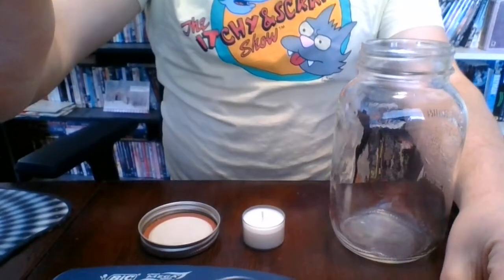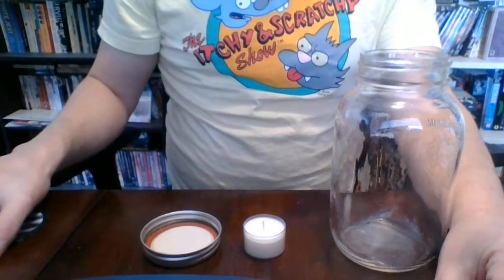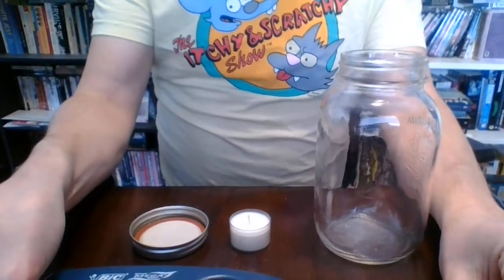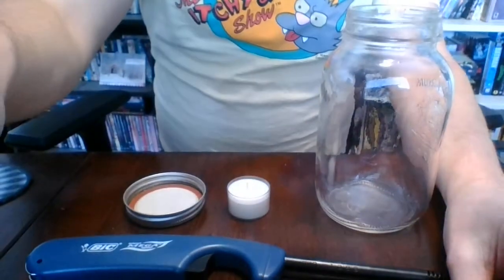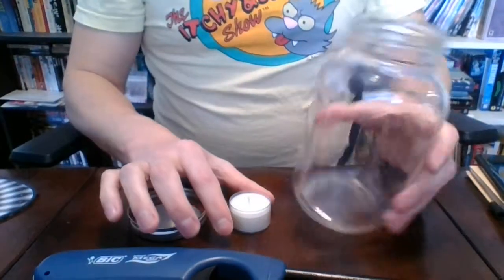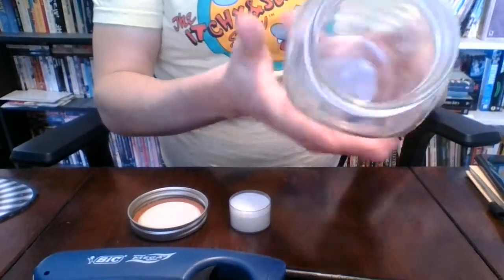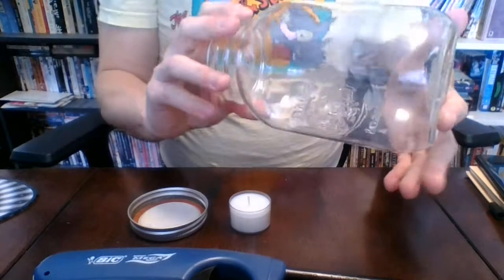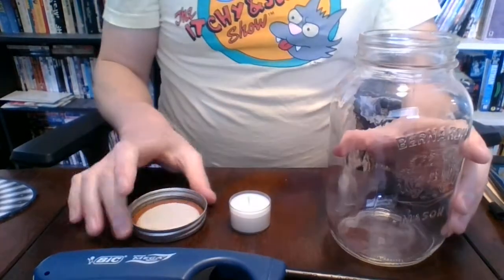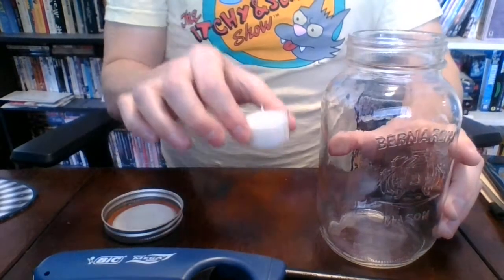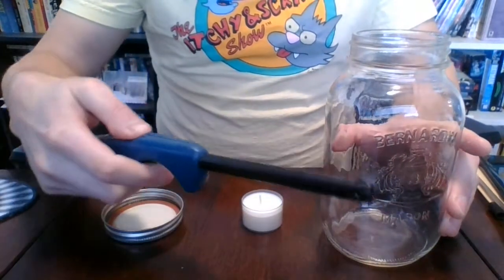So on the desk in front of me, I have a mouse pad, which I'll move out of the way, and some cables from my microphone and such, but also I have a large mason jar. This one is, I believe, 750 milliliters. So that's the capacity of this jar. A lid for it, a tea candle, and fire.